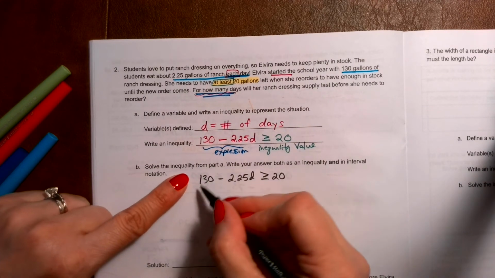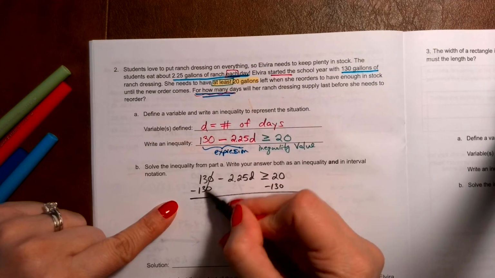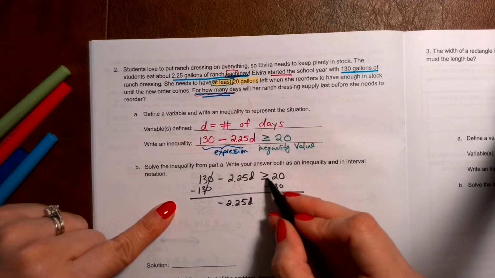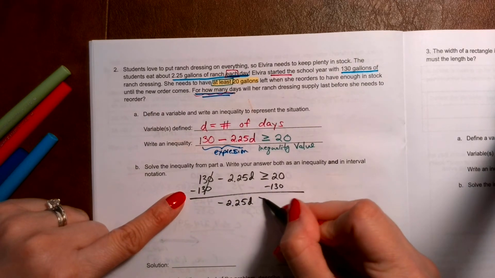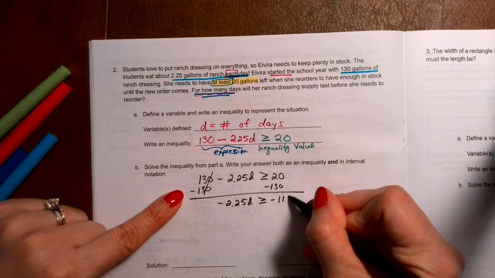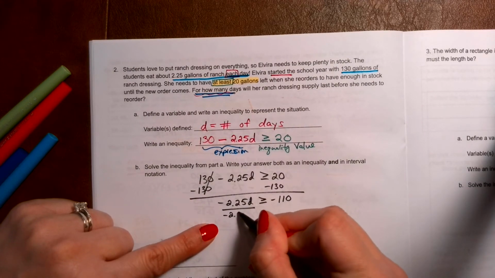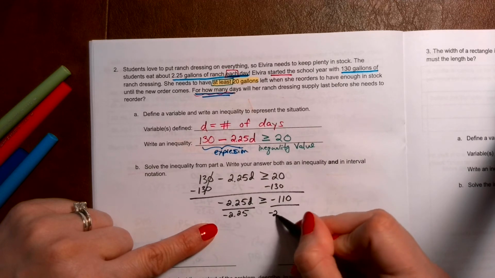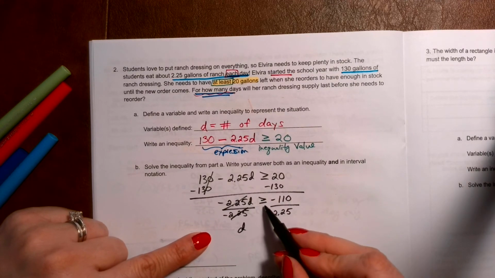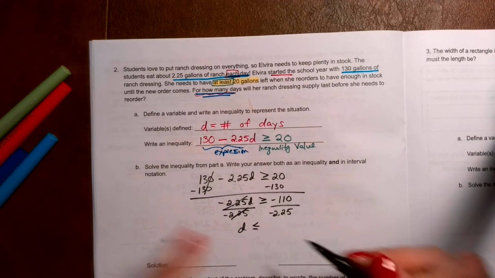The first thing I'm going to do is subtract 130 from each side. Negative 2.25D. Do I flip the inequality when subtracting? No. 20 minus 130 is negative 110. Now I have to divide both sides by negative 2.25. This cancels out. Do I have to flip the inequality symbol now? Yes, because we're dividing by a negative. So I'm going to flip that.